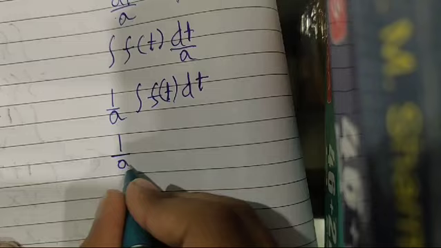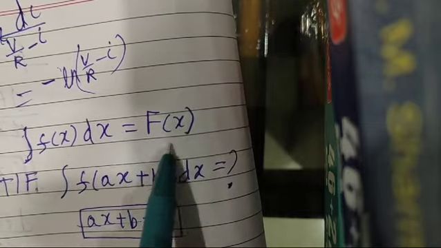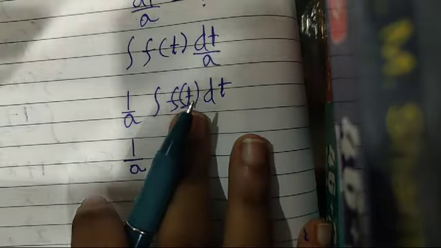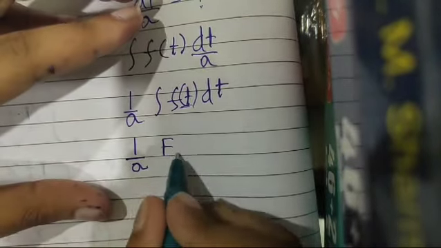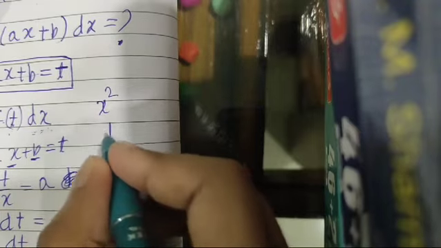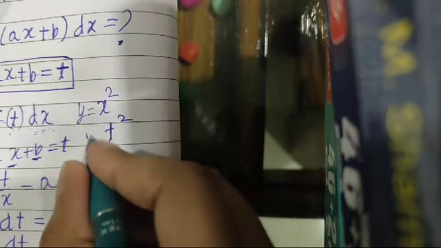So we get F of t, and I have assumed that the integration of f of x dx is equal to F of x. Now changing the variable does not change a function. It will give me F of t. If you are confused about this, think of it as x square and t square. y is equal to x square, y is equal to t square, do they have any different meaning?